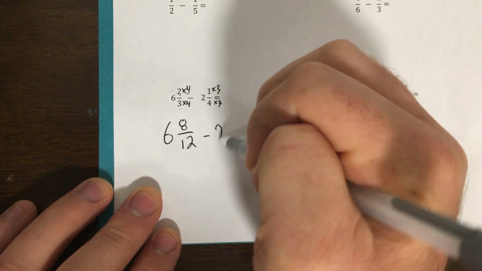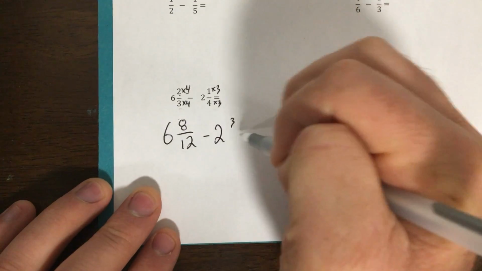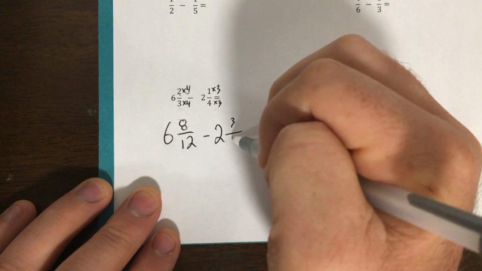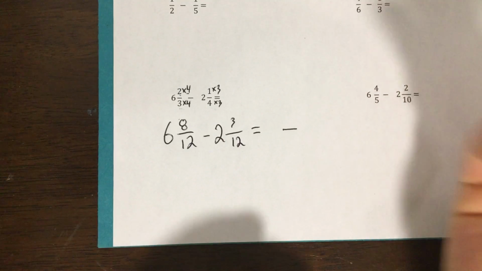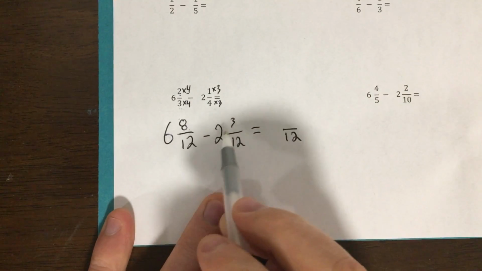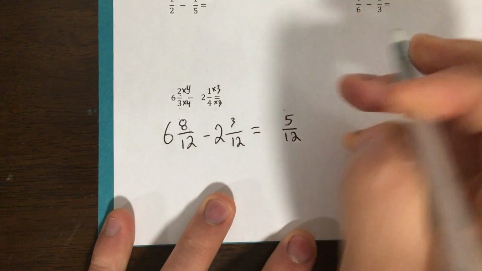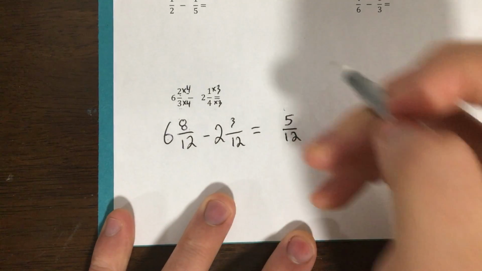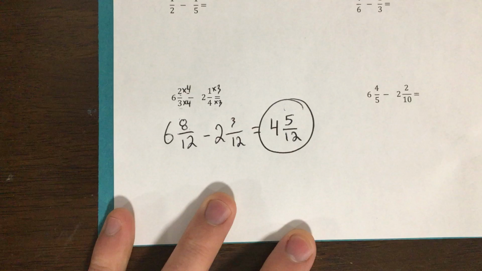Subtract. I'm just going to move the whole straight underneath. 1 times 3 is 3. And 4 times 3 is 12. Now, we just go ahead and we subtract. We'll subtract the fraction first. 8 subtract 3 is 5. 6 subtract 2 is 4. And that's going to be our final answer.